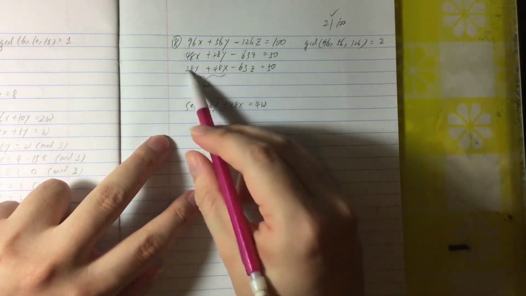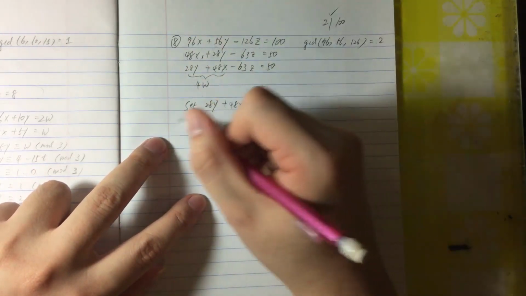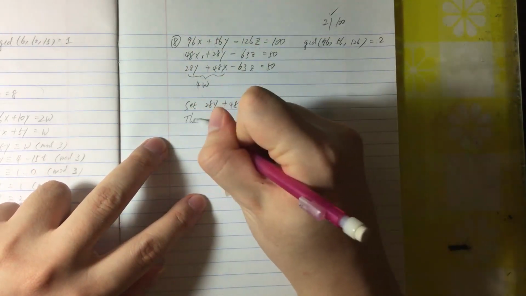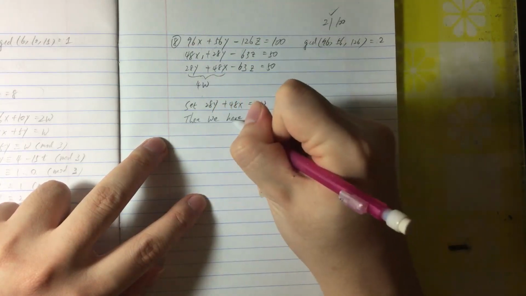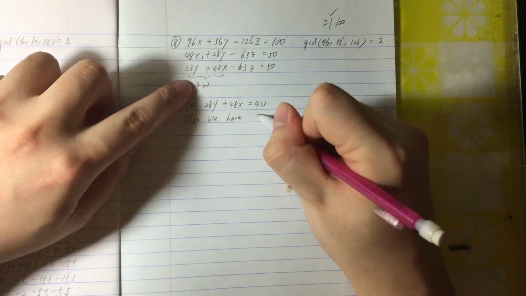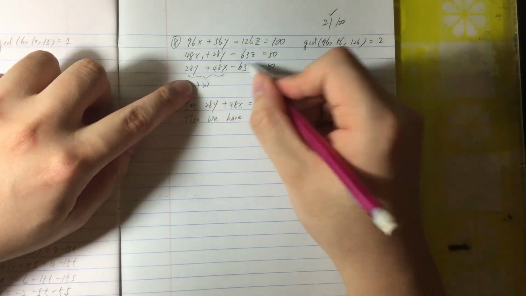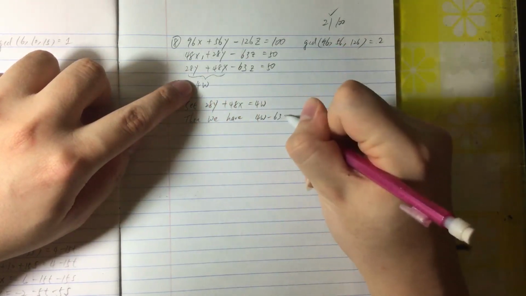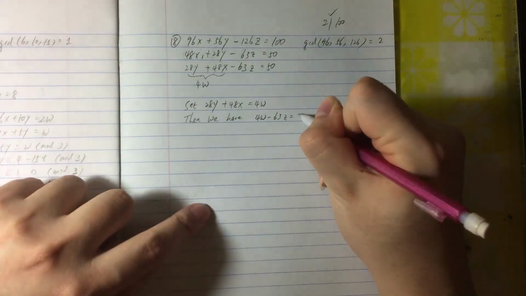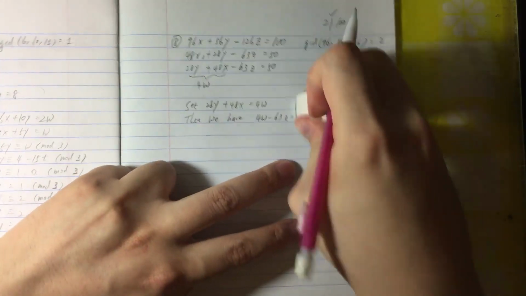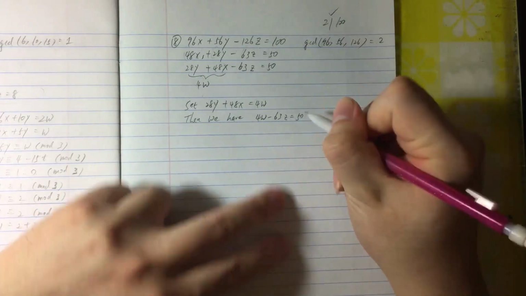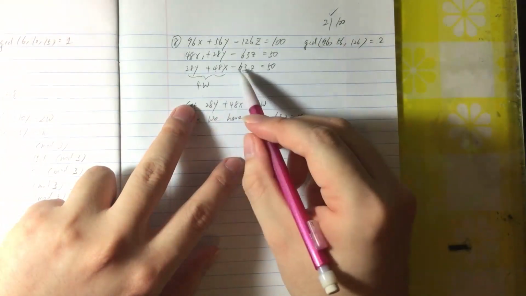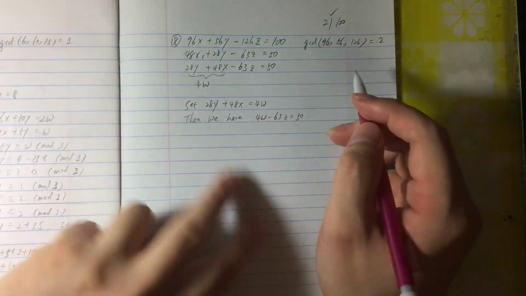If I set these two terms equal to 4W, then we have 4W minus 63z equal to 50.